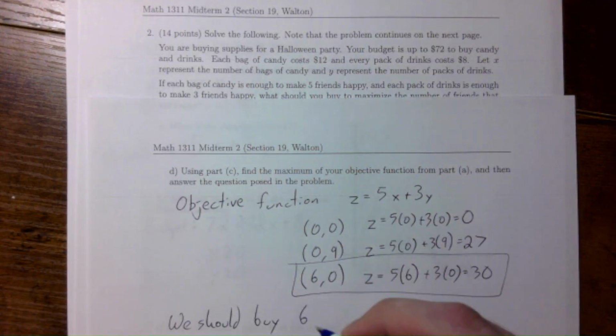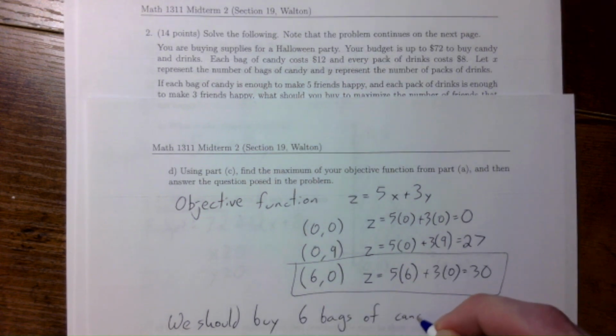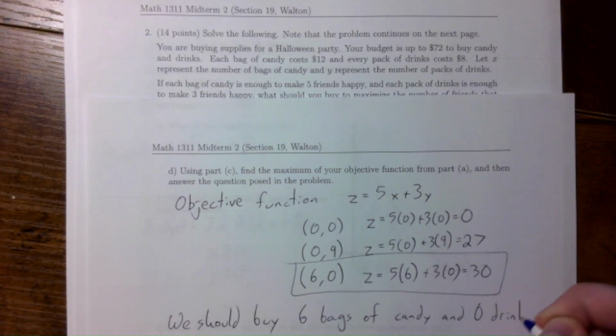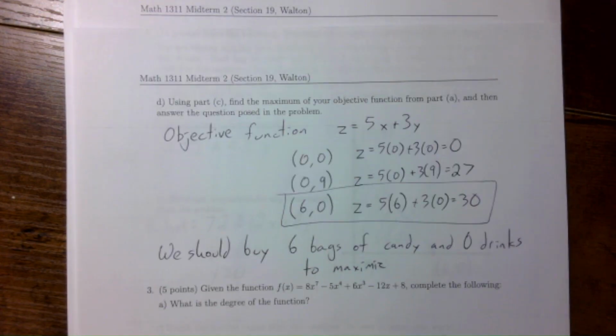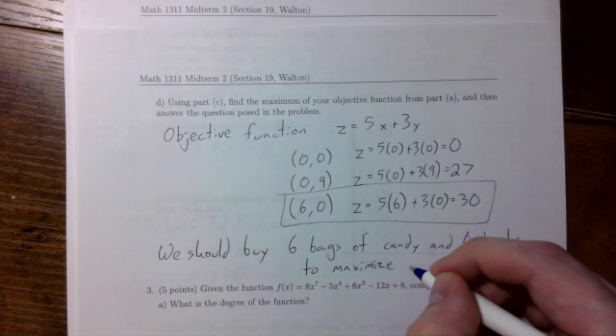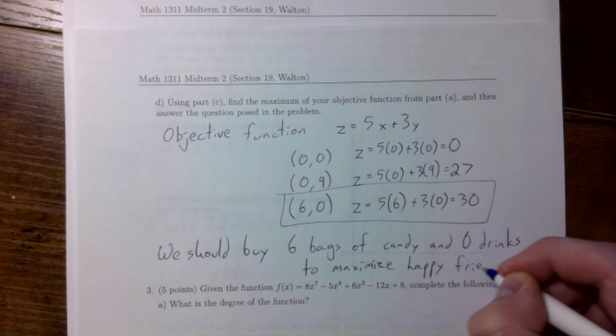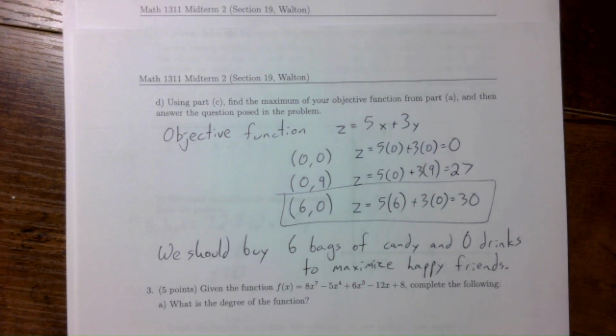So we should buy 6 bags of candy and 0 drinks to maximize happy friends. And there we go. That's how we are able to do that problem.